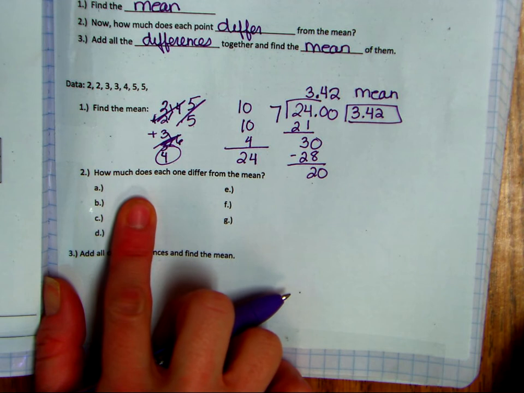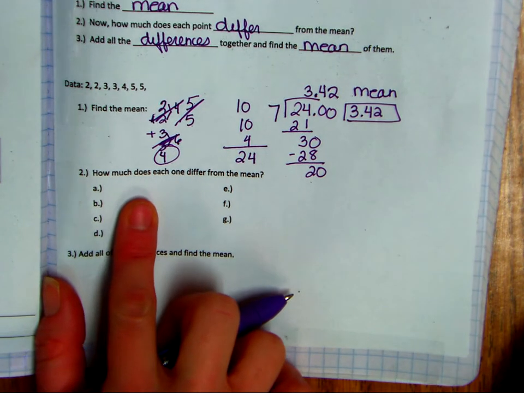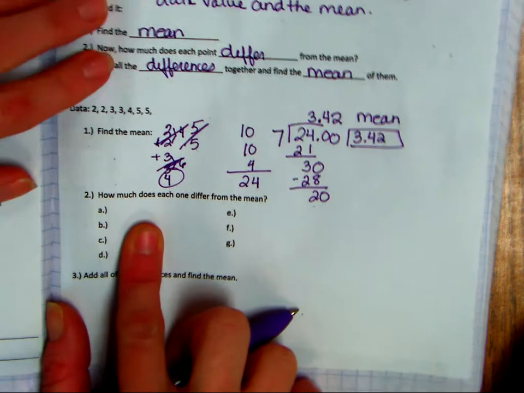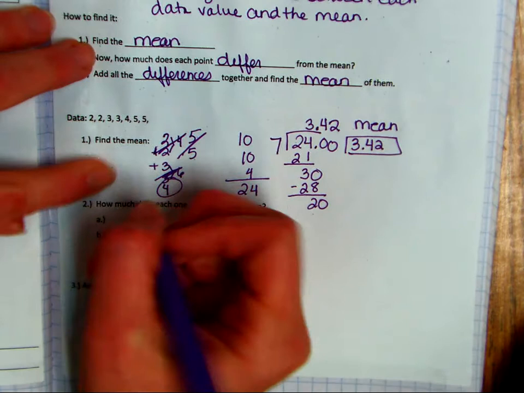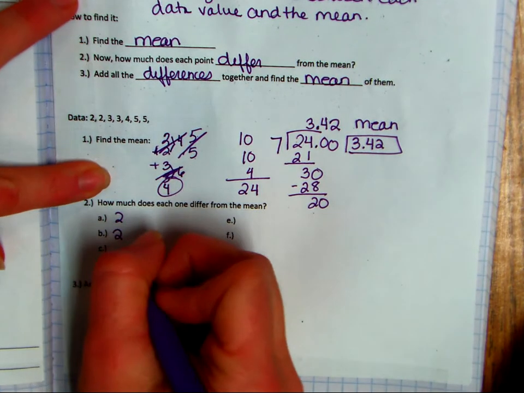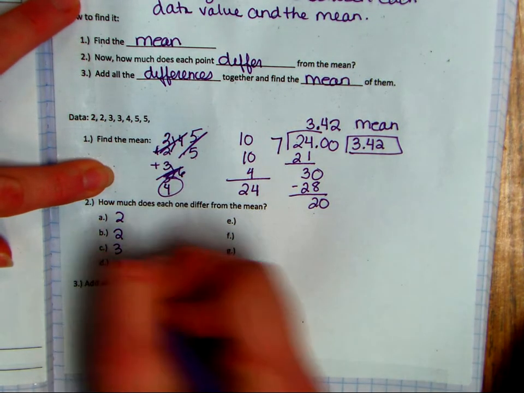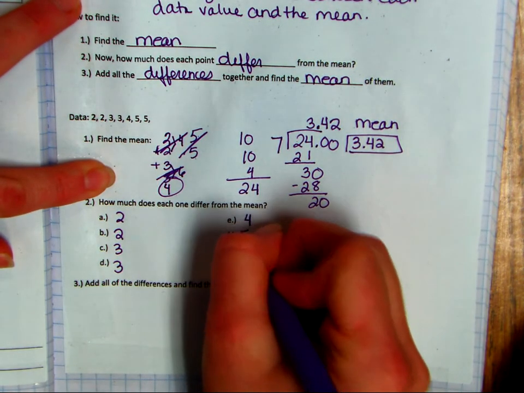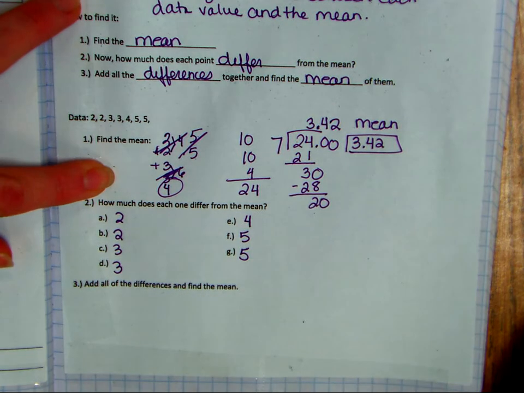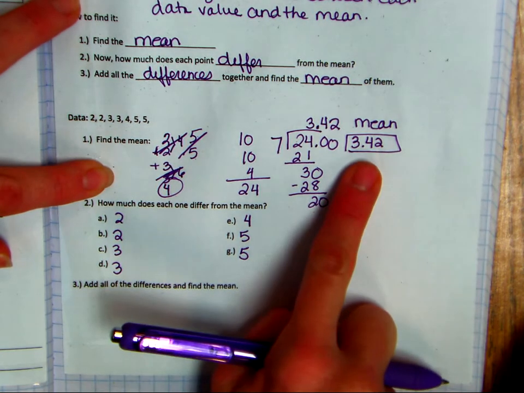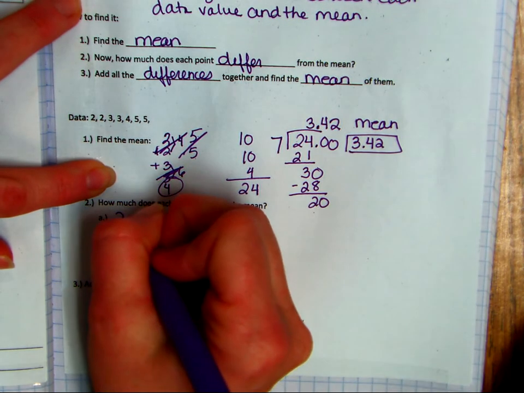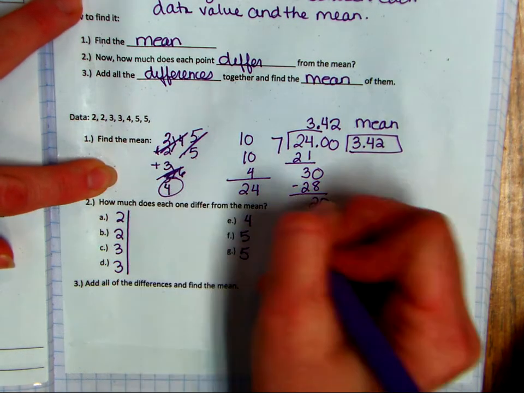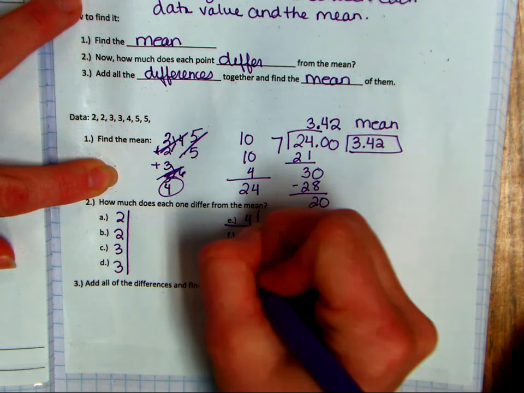Now that I have the mean, I'm going to go to the next step, which is: how much does each one differ from the mean? Okay, so going up here, I've got 2, 2, 3, 3, 4, 5, and 5. How much does each of those numbers differ from the 3.42? Well, to figure this out, I'm going to create a table of sorts.